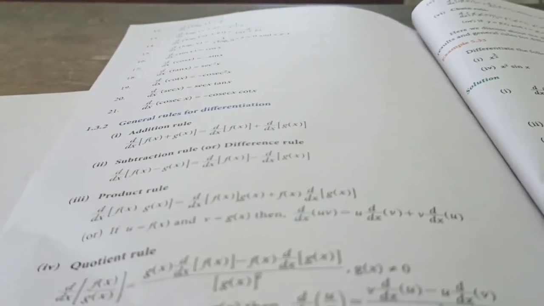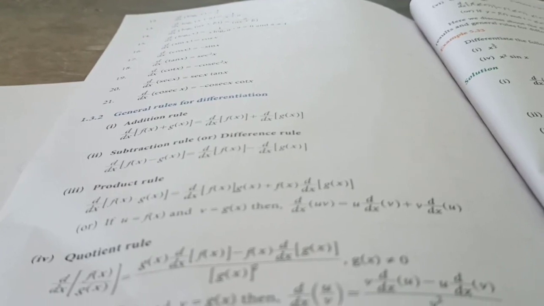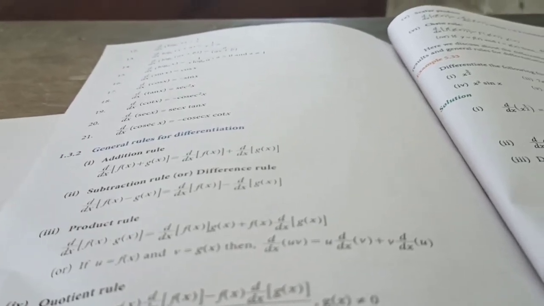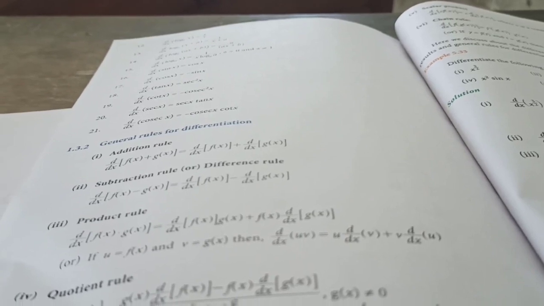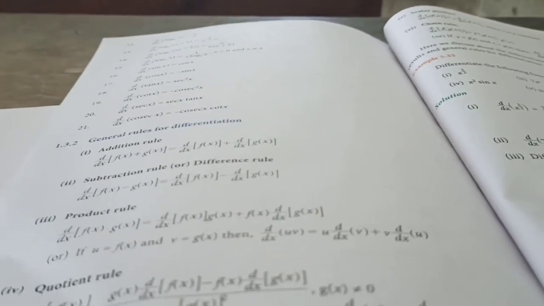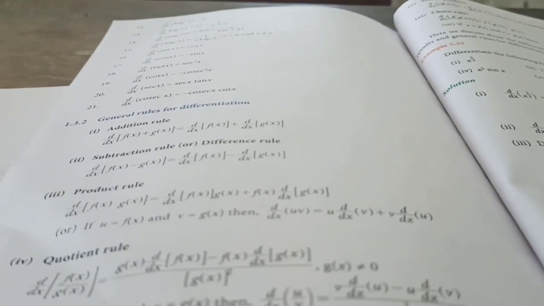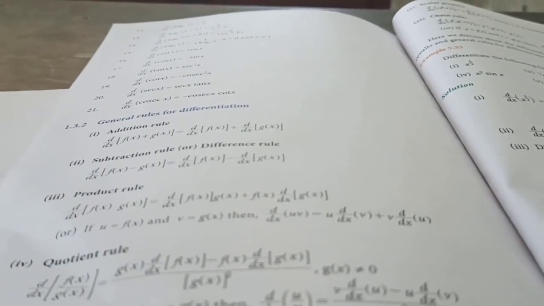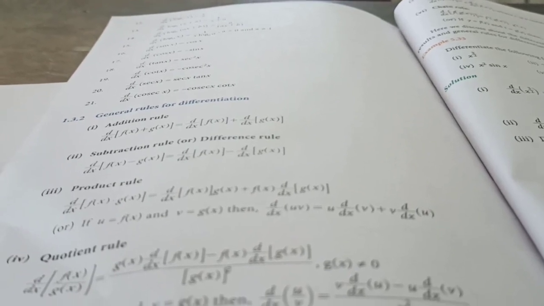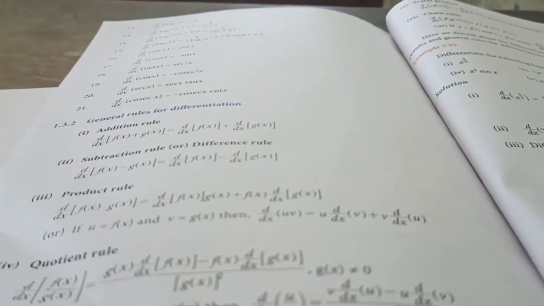Understand? No need to take down everything in your note. If you have time, or if you are very interested in writing in your classwork, then please take down everything in your classwork and learn it. Okay, no problem at all. Your wish, otherwise you can learn from your book itself. Understand? Anyhow, you need to learn all the formulas before the next class, then only it will be very easy when I am teaching the problems.